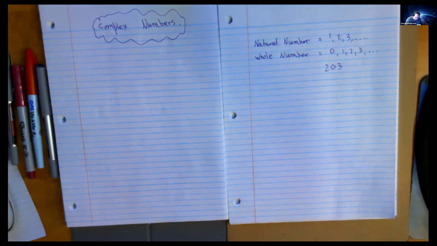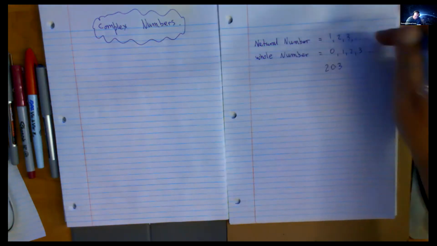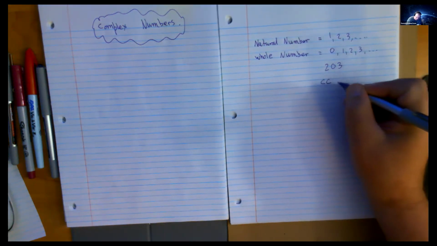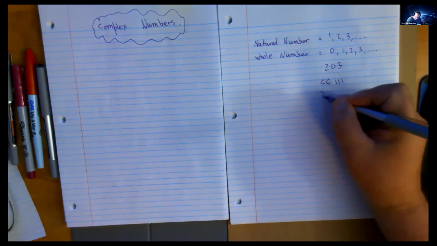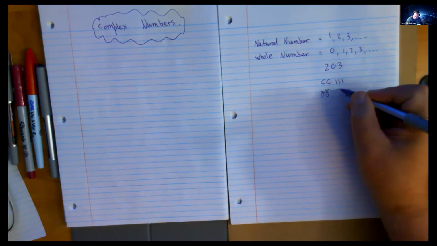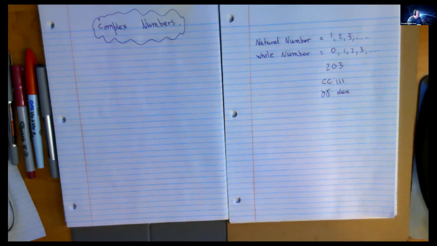Before that, if you were a Roman and you counted using this system, you had to write 203 as CCIII. The Greeks, I believe, used the letters of the alphabet, so it would be gamma, gamma, alpha, alpha, alpha, or something, right?